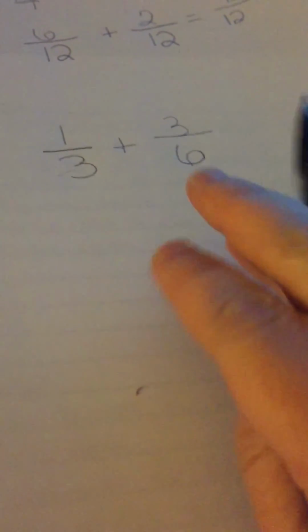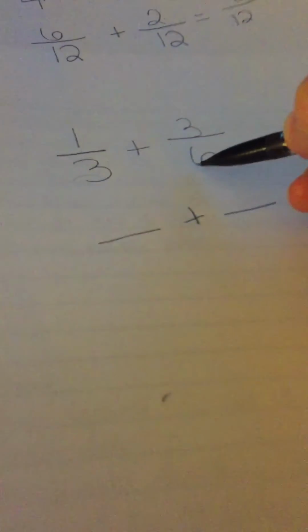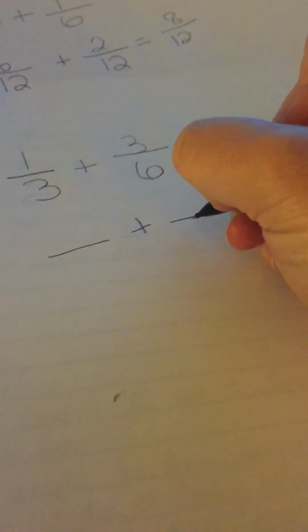A second example would be 1/3 plus 3/6. Again, I cannot yet add them because we don't have common denominators. Now in this case, a common denominator for both 3 and 6 could be the 6. That would be a number that would be in the list of both multiples. It would be the least common multiple.